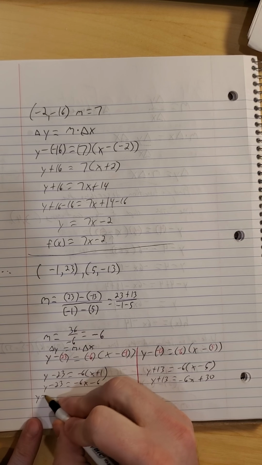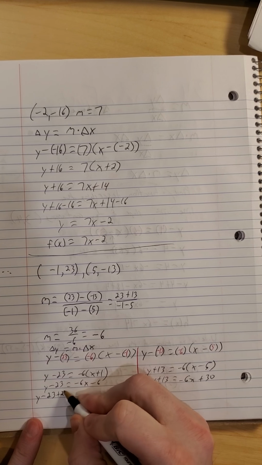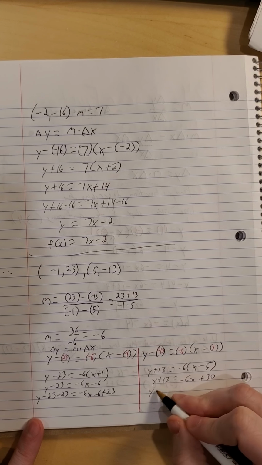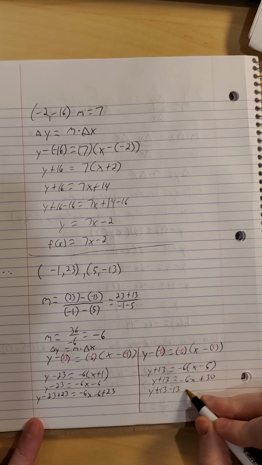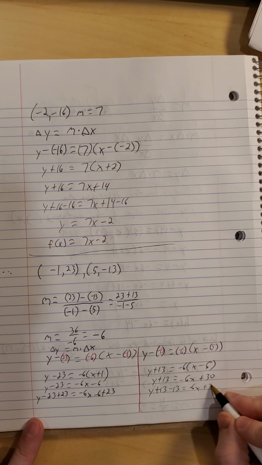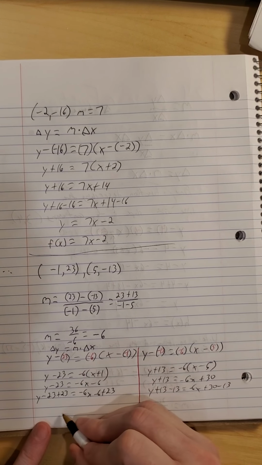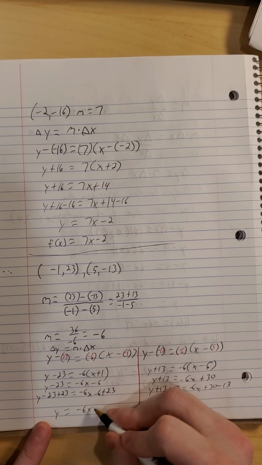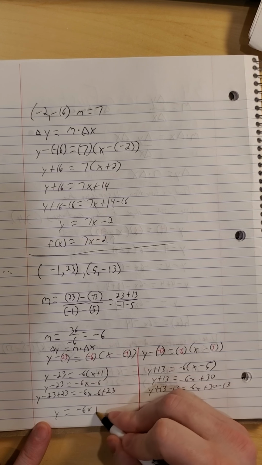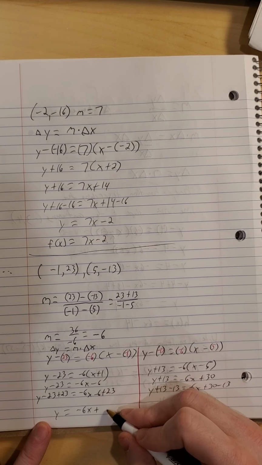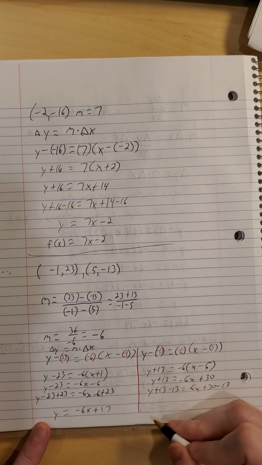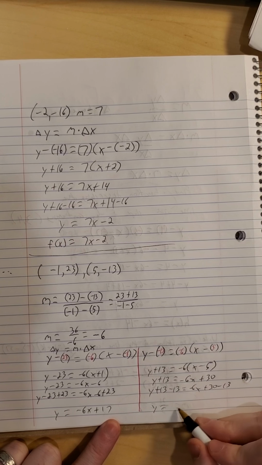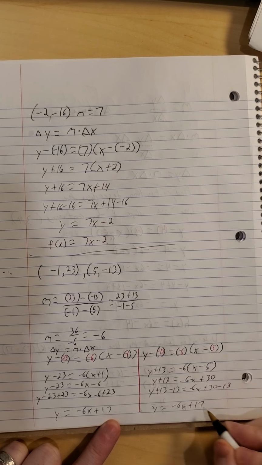Depending on which one you did, you're either adding 23 to both sides or subtracting 13 on both sides. So y plus 0 is just y, so y is -6x. Unlike signs, so we'll subtract those absolute values. The positive was further from 0. So -6x plus 17. And notice we get the same thing on our other one: y is -6x plus 17.